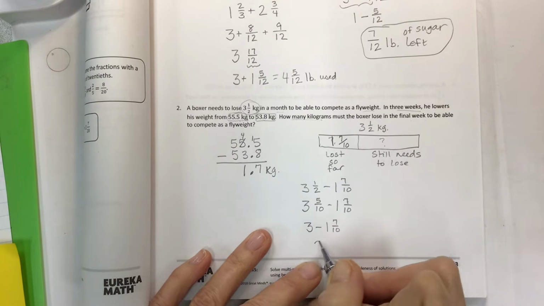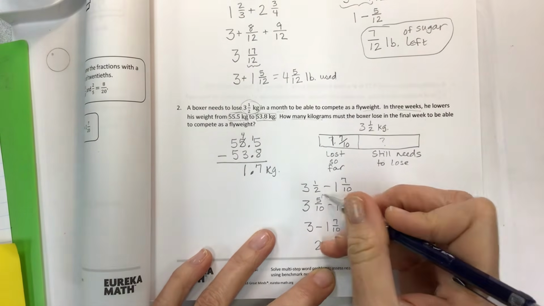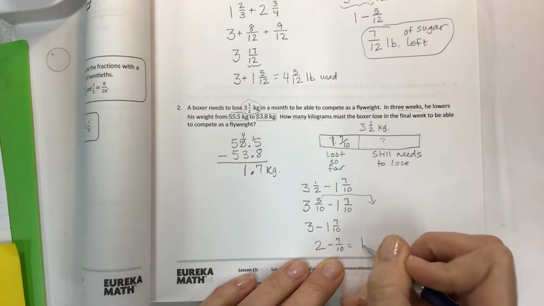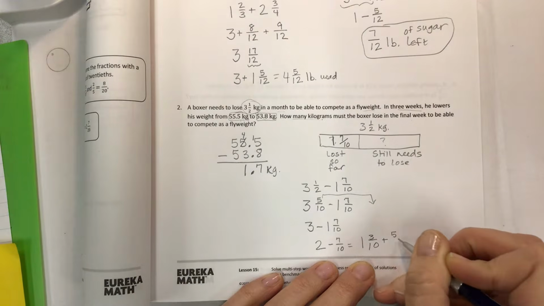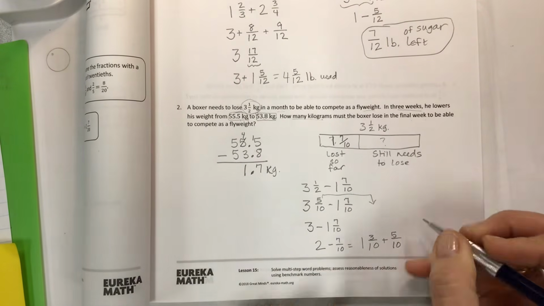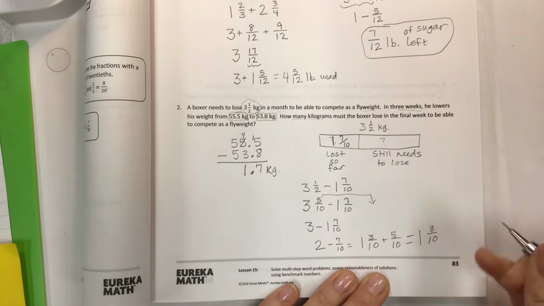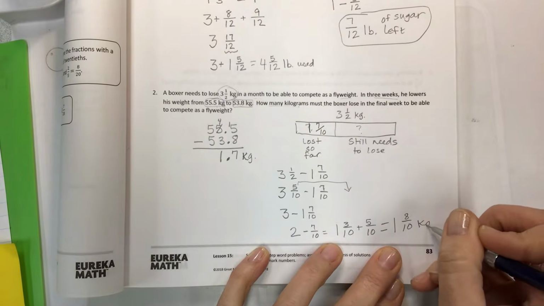The 3 minus 1 giving you 2, but then you still have to take away the 7/10, and then we have to put that back. So 2 minus 7/10 is 1 and 3/10, and we still have to consider the 5/10. And that is what he needs to still lose.